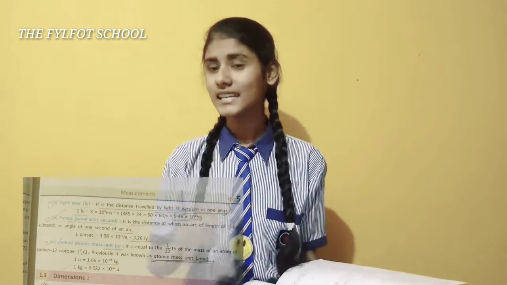There are various physical quantities which have various units, and I have given you three examples. Now I am going to tell you some units which are used for different measurements, like AU. AU means astronomical unit. The value of AU is 1.5 × 10^11 m. AU, the astronomical unit, is used to measure astronomical distances. For example, we measure the distance of the sun and the earth with the help of AU.